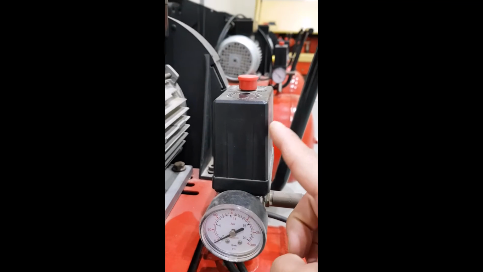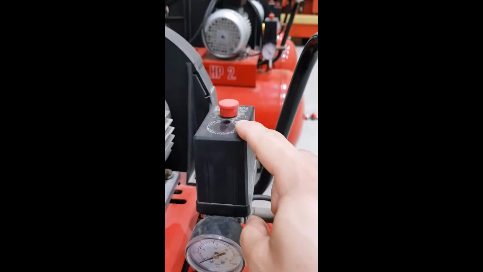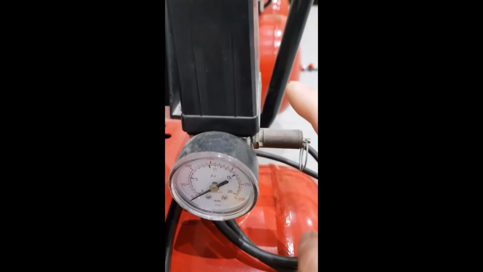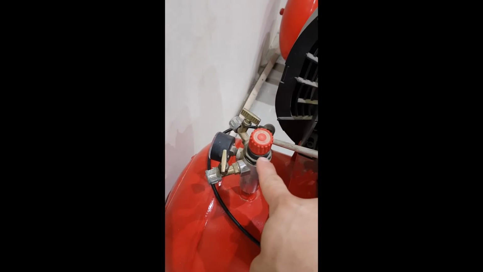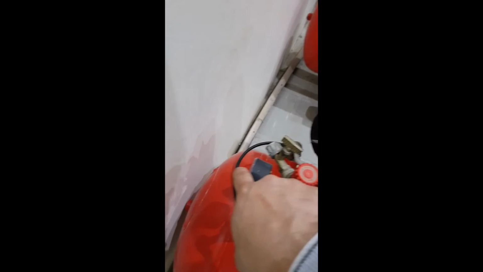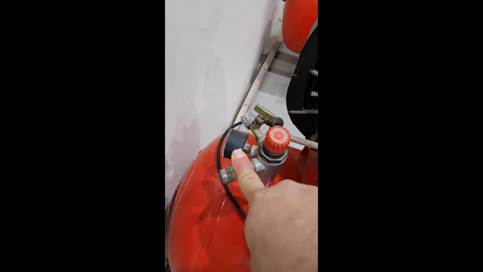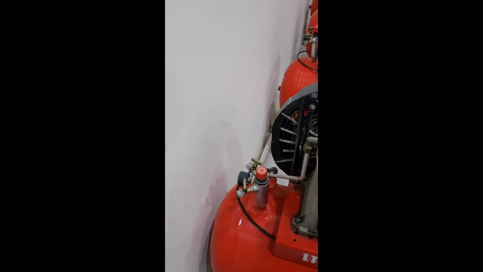Here you can set the maximum and minimum pressure over this knob. So this is the main discharge line, and this is the regulated discharge line. Here you have a pressure gauge, and you can regulate the amount of pressure that must be carried on here.